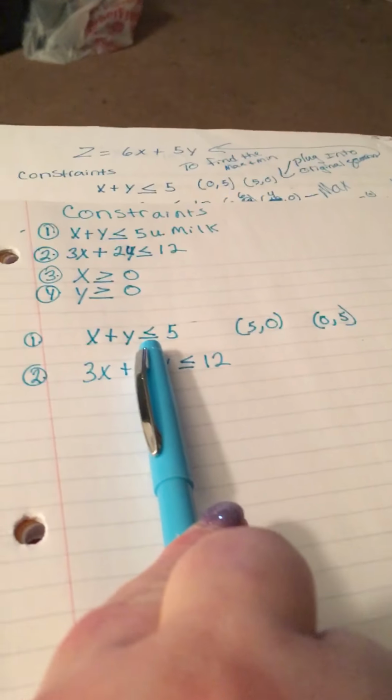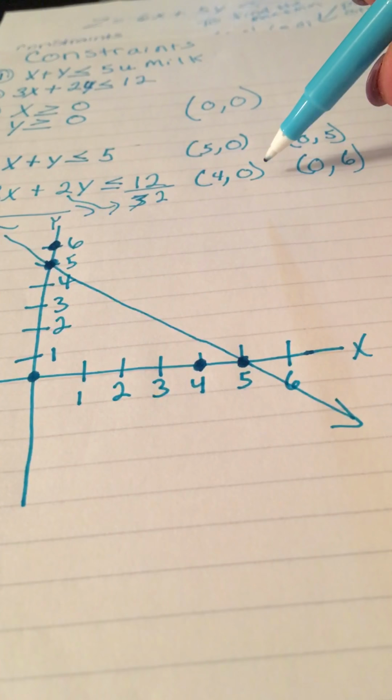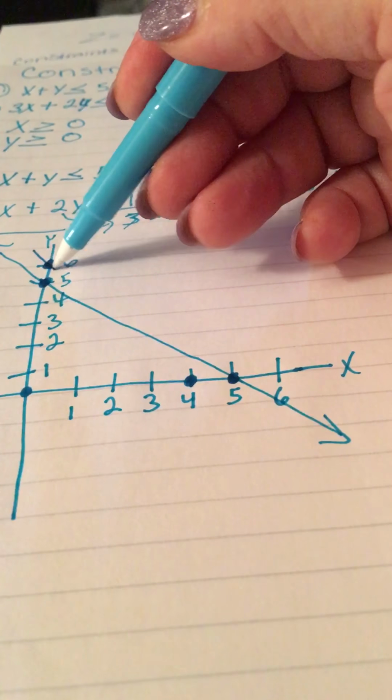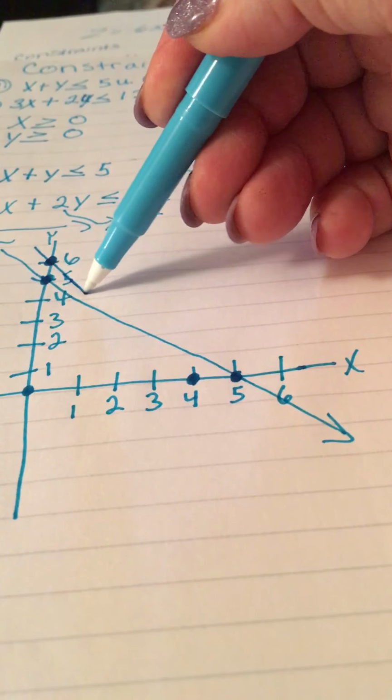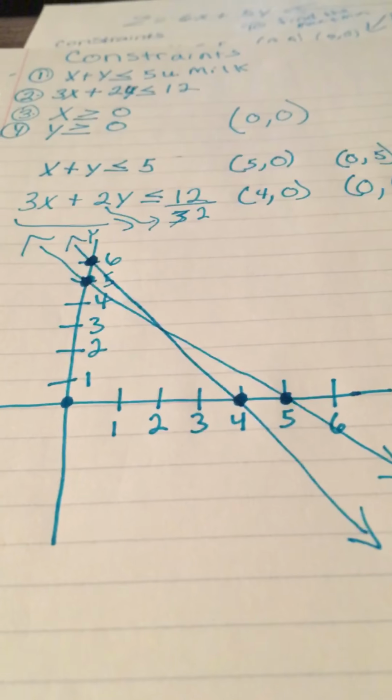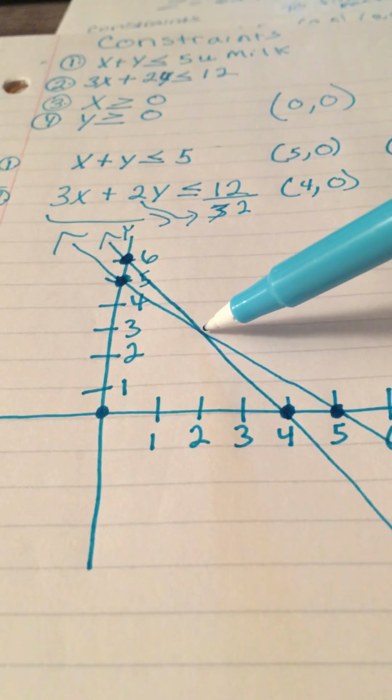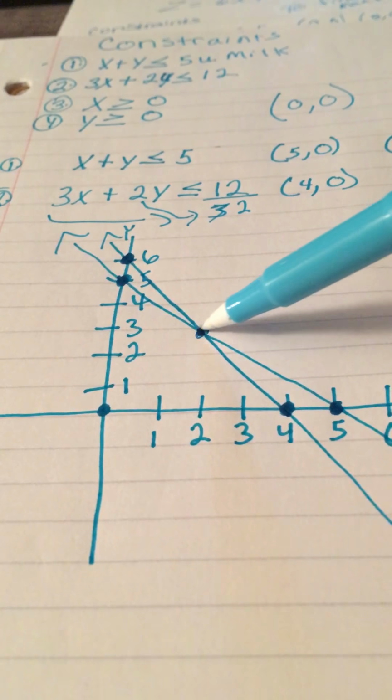Let's connect our first points, which was 5, 0 and 0, 5. Those lines go to infinity. Now we're going to plot our next line. And it appears that they intersect right here at about point 2, 3.